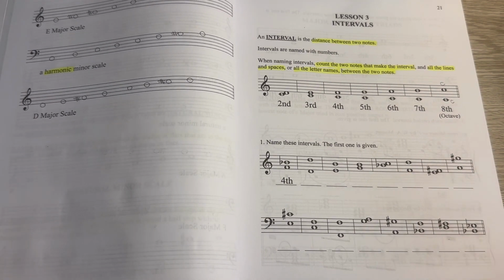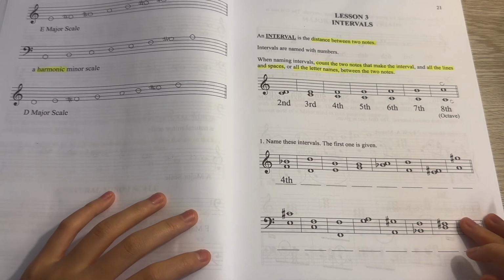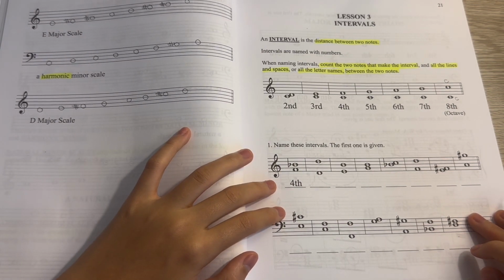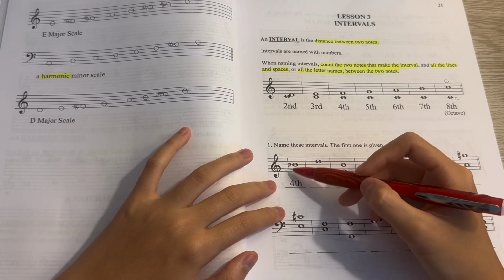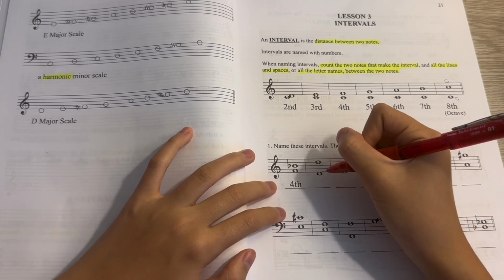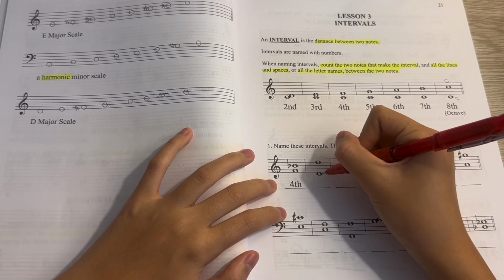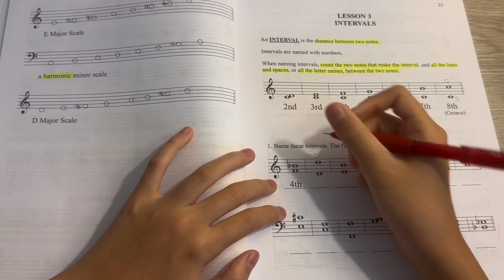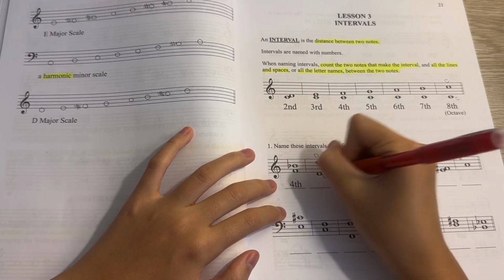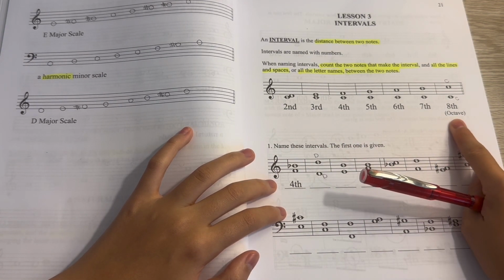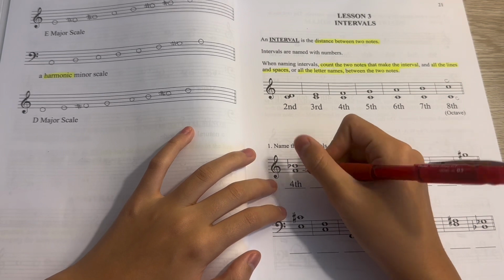All right, now let's do some exercises. Name these intervals. The first one is given. For now, we're just going to ignore the accidentals. We're just going to count the distance between the two notes. Starting from here, we have a D and a D. Those are the same notes, which means it's an octave, which means it's an eighth interval.